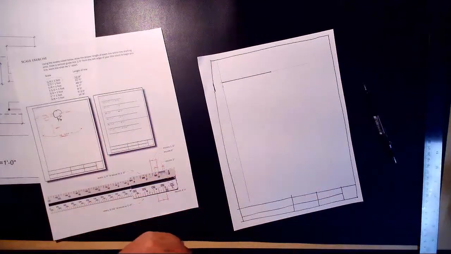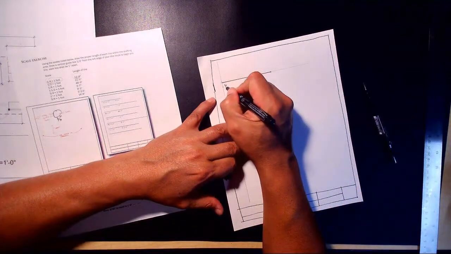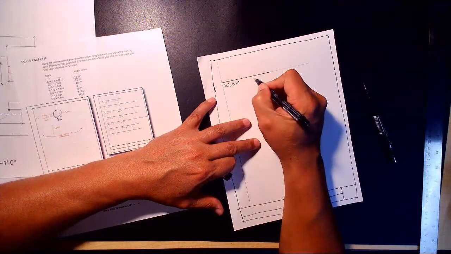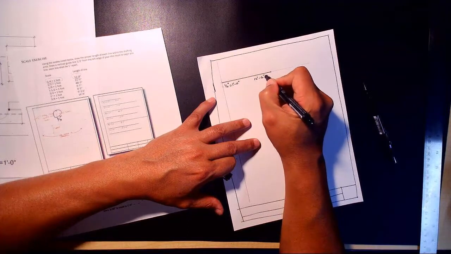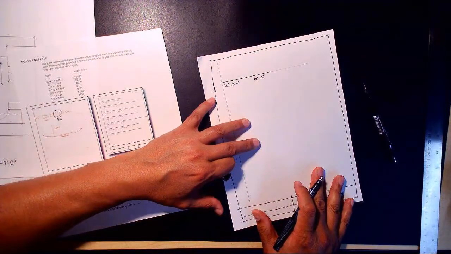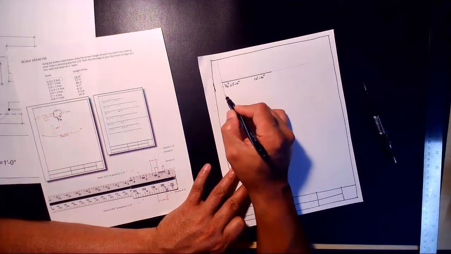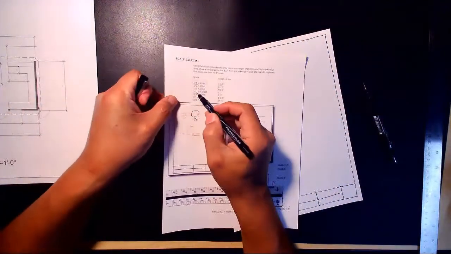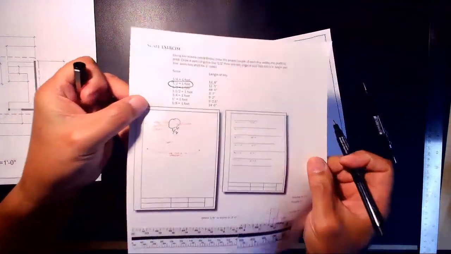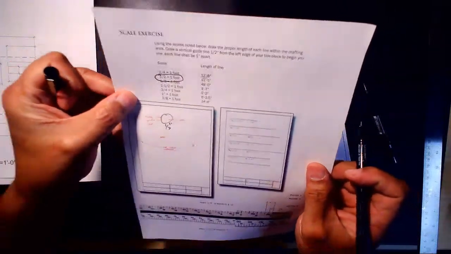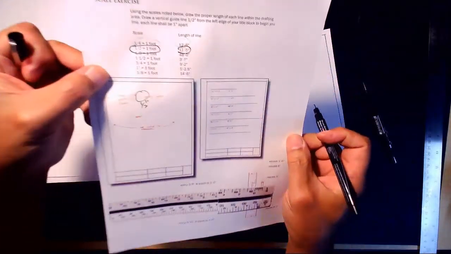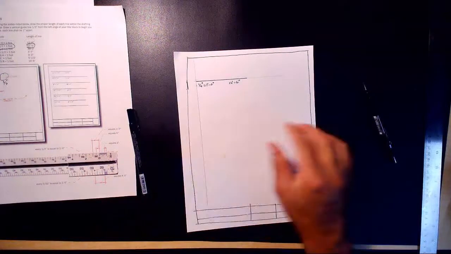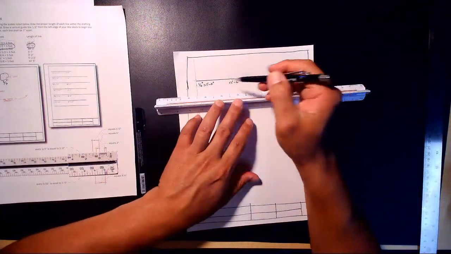So then you will also write 1/4 inch equals 1 foot, and this particular line is 12 feet 6 inches. And so you'll do the second line. I'm asking you to use a 1/2 inch scale on this handout, and make that line 11 feet 5 inches. So again, what I recommend is drawing a really light line so that you can measure that line.